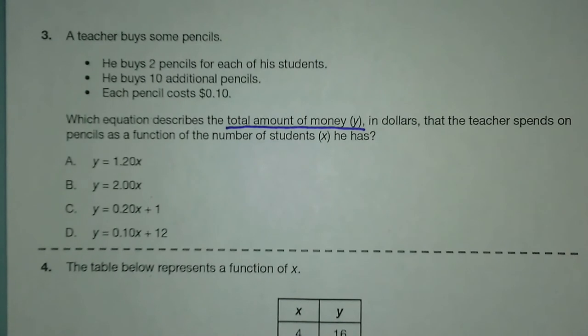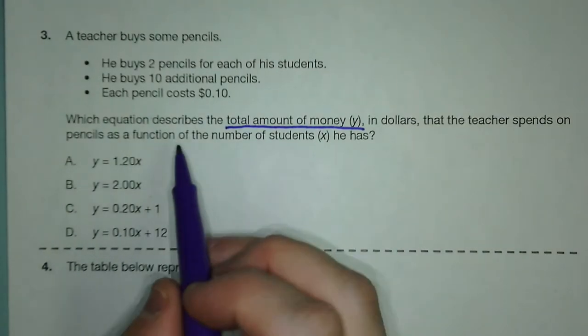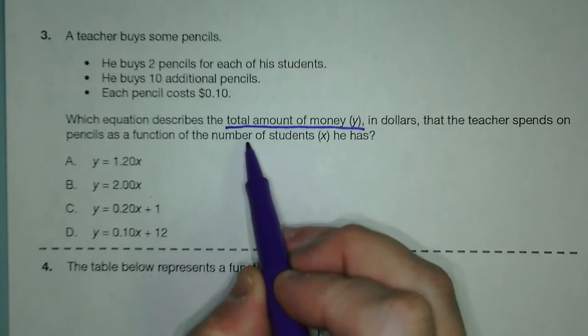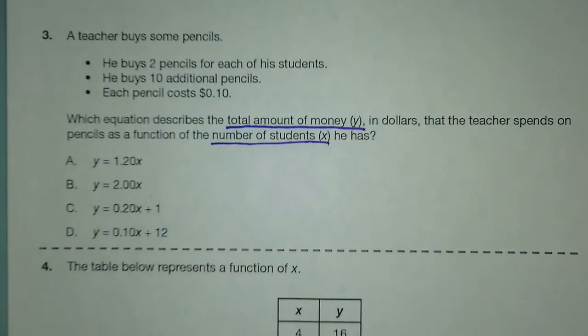A lot of that on the Keystones. So which equation describes the total amount of money Y that the teacher spends on pencils as a function of the number of students X? So X represents the number of students, and Y represents the total amount of money.